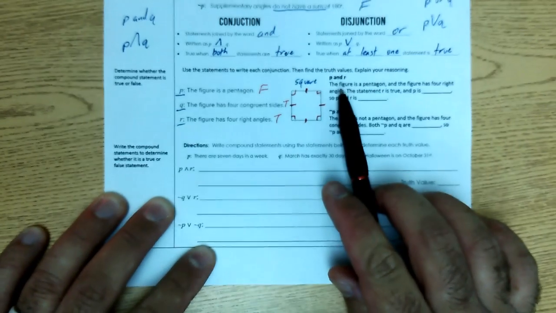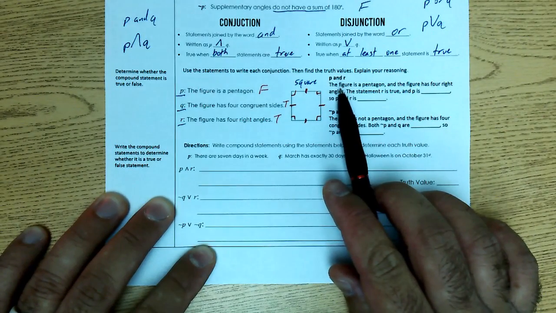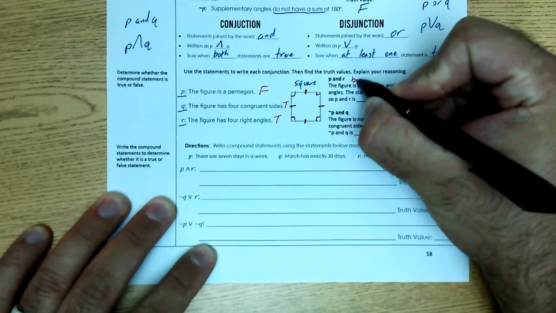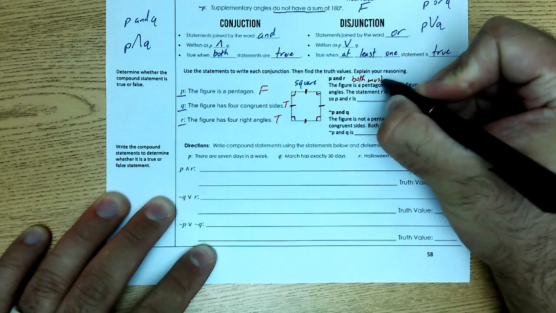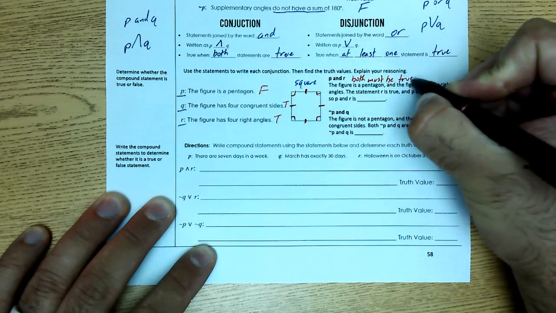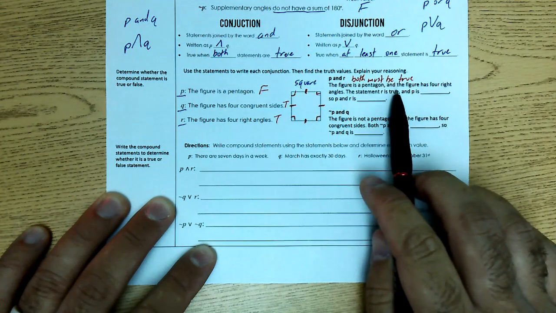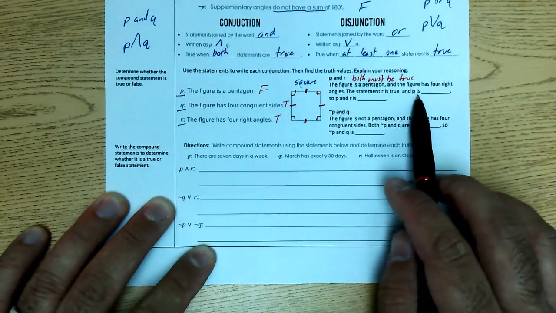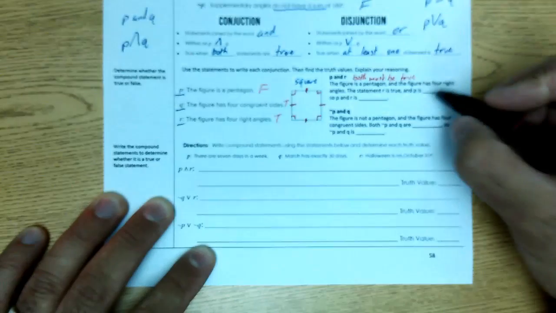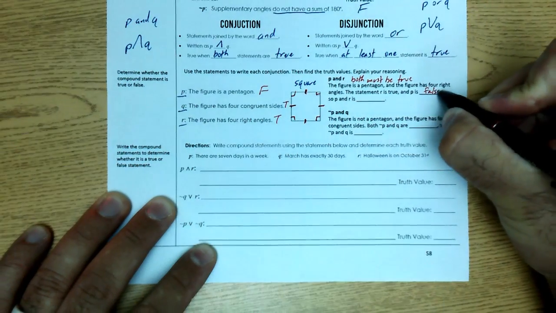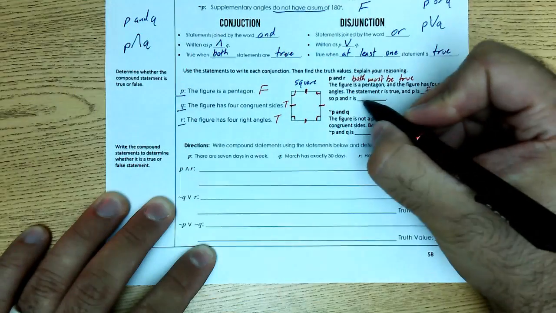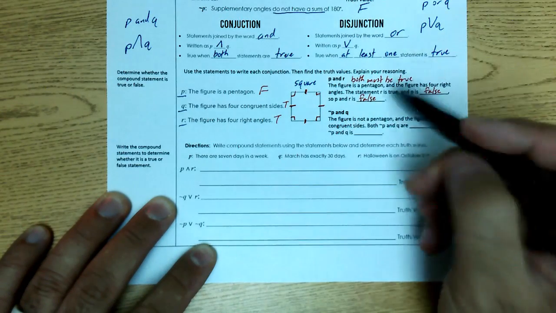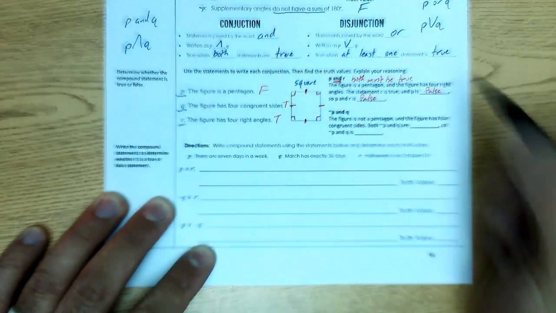So if we look at this statement right here, P and R, what did we say for and? Both must be true. The figure is a pentagon, and the figure has 4 right angles. The statement R is true, and P is, well, we said P was false. So P and R is also false. Even though one of them's true, it's an and, so both have to be true.